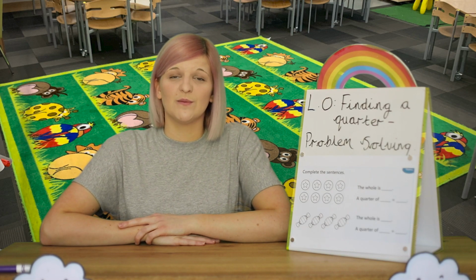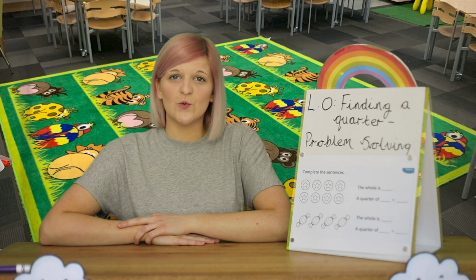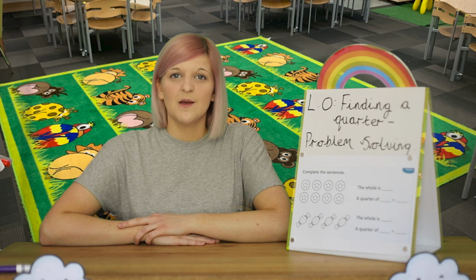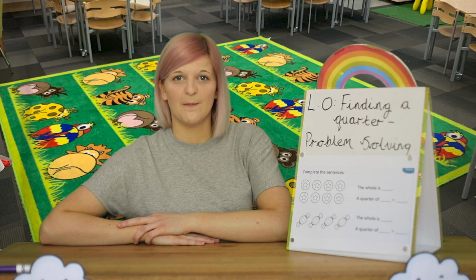Today we are doing some more fractions, but this time we're doing problem solving. So it's all about finding quarters, but it's going to be problem solving today, so hopefully there'll be some challenges for you. Before we start, shall we do a problem solving pose?